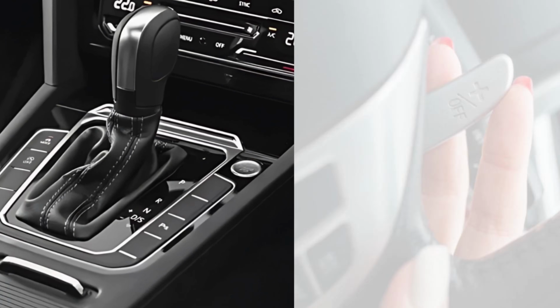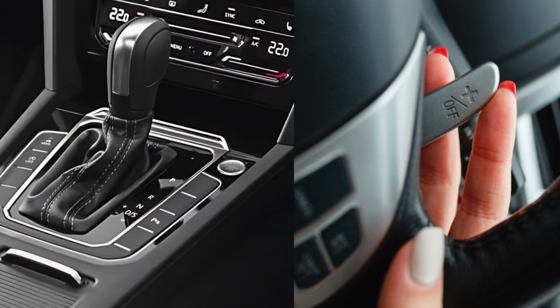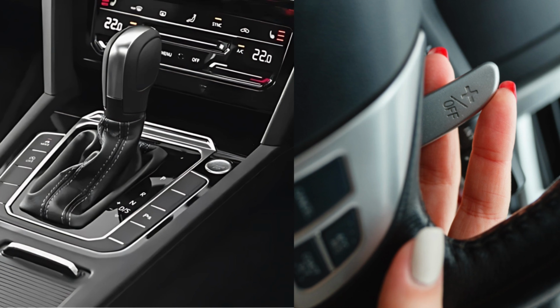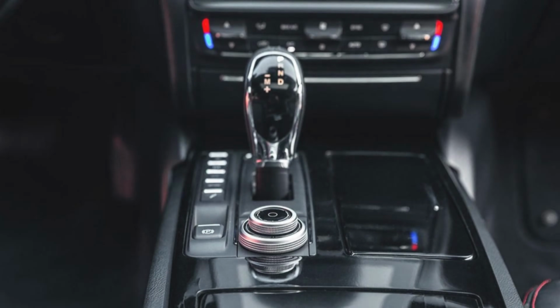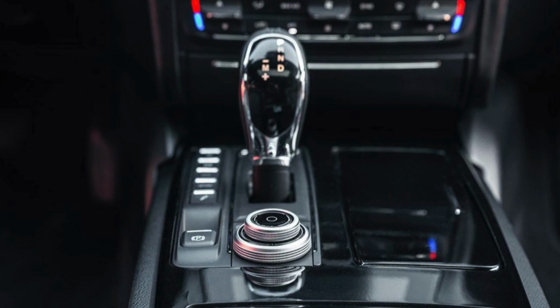How it works. A semi-automatic transmission uses an automated clutch and paddle shifters to allow manual gear changes without the need for a clutch pedal. The driver can switch between fully automatic mode and manual mode, depending on their preference.